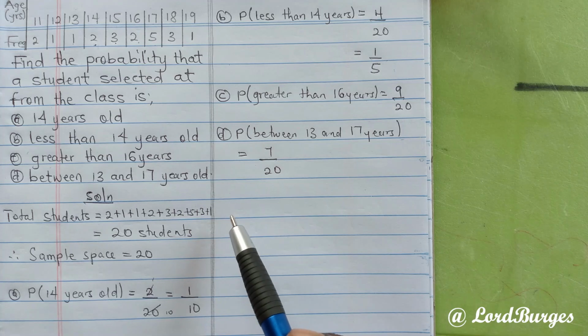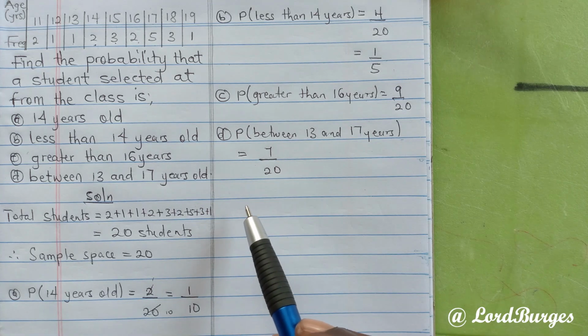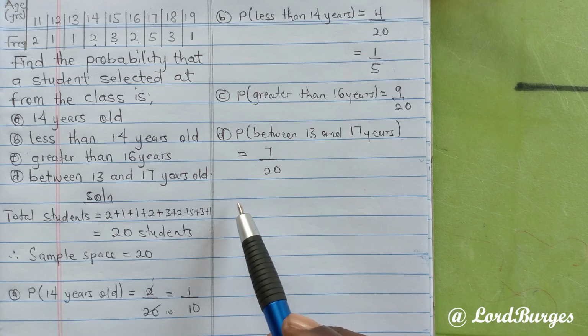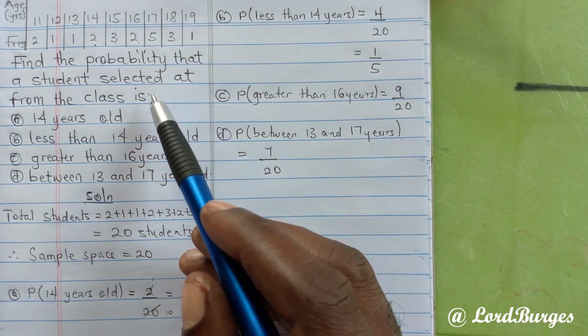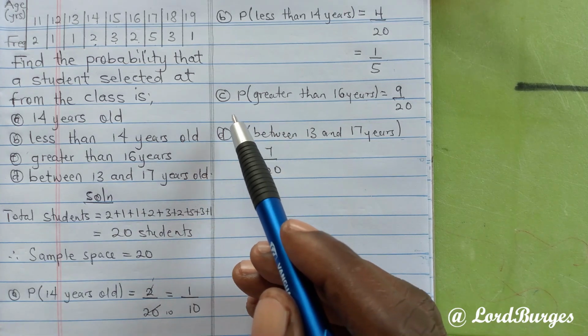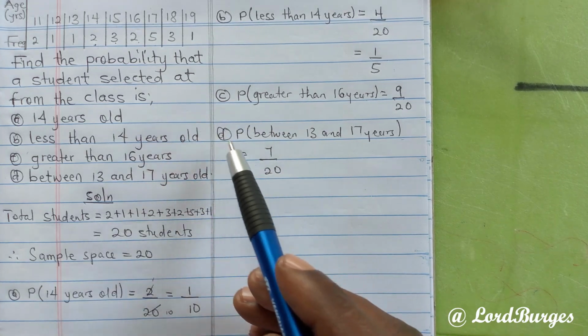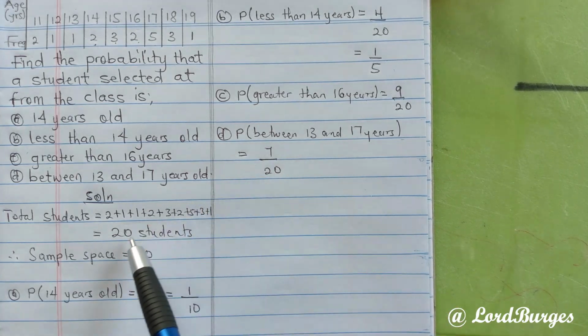So this is how to deal with probability questions when you have anything in this form. You therefore use the table to do your findings, where you need to look carefully at the table and obey the kind of instruction given to you.